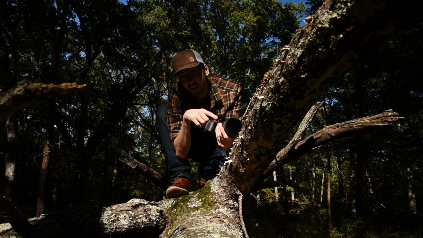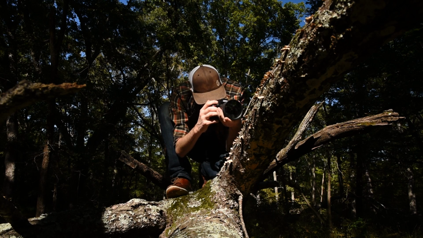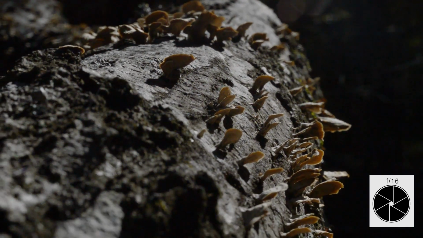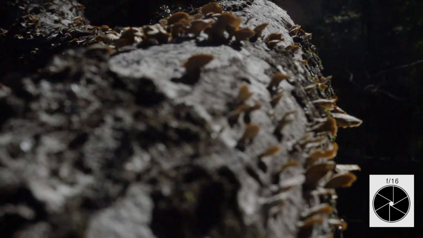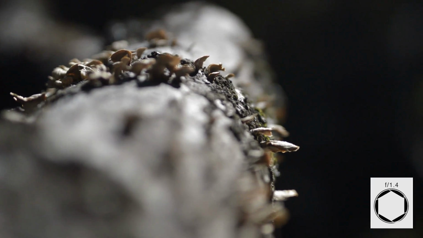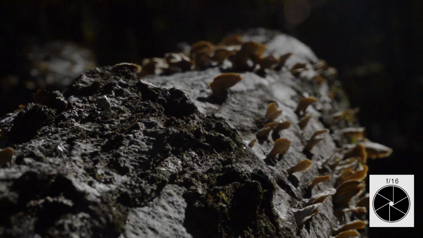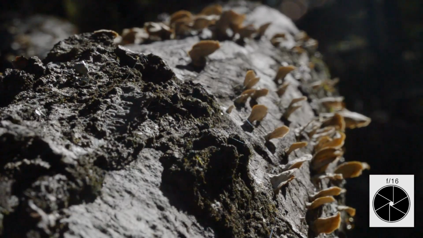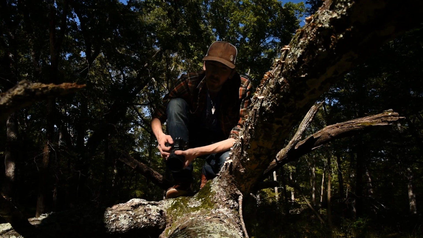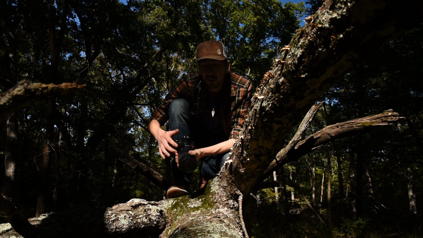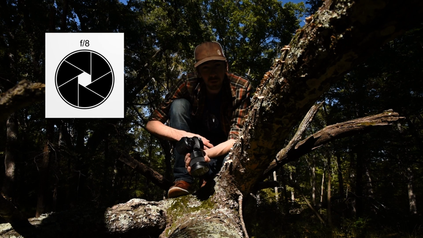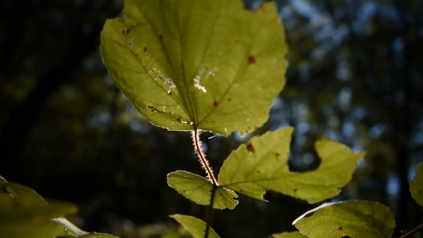Let me show you what this looks like at its highest aperture. Alright, so this is at f16, and you can see the difference between what the 1.4 offers and what the higher aperture offers. Most everything is pretty in focus and it gives a certain effect. So it's something to think about when capturing your subject, is how wide or how closed down do I want my aperture to be.